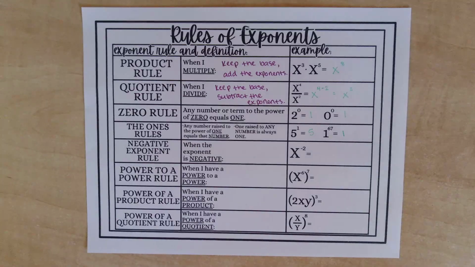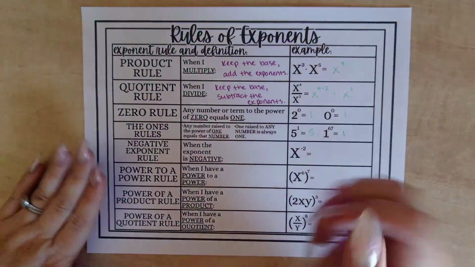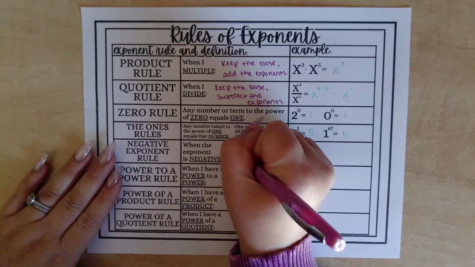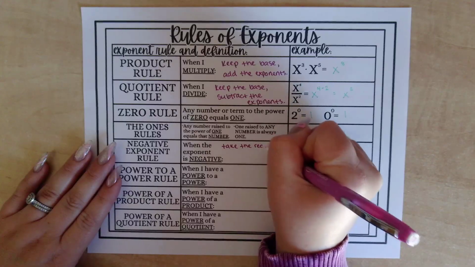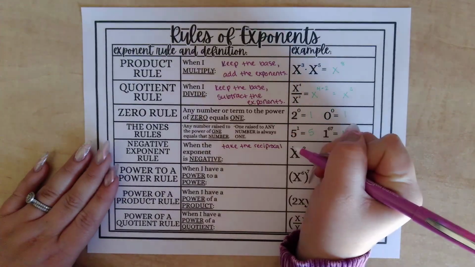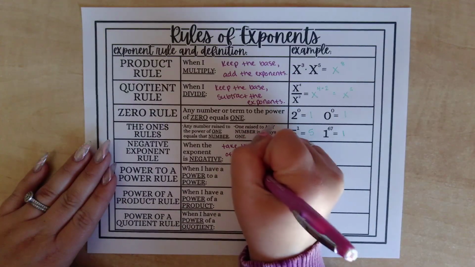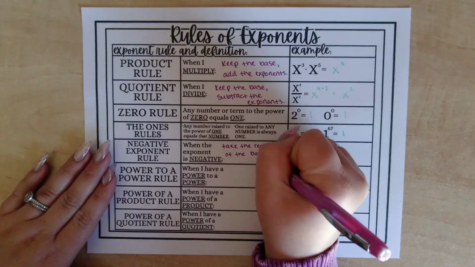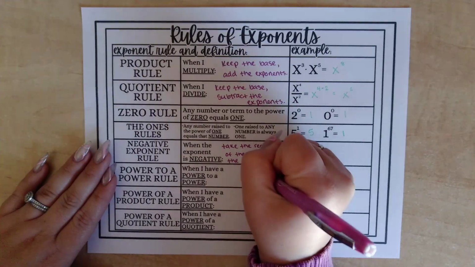The next one is the negative exponent rule. Probably one of the most important ones. When the exponent is negative, you take the reciprocal of the base and the exponent.